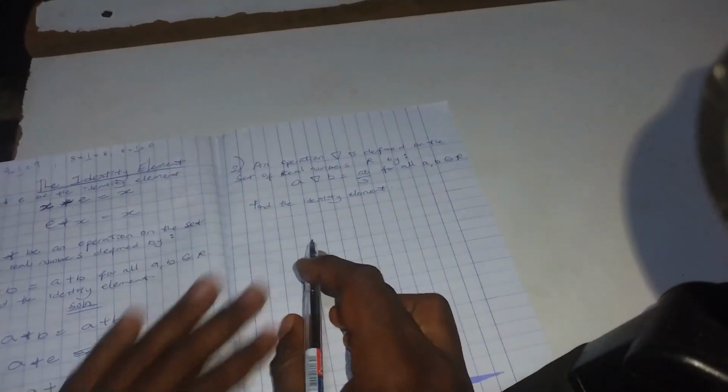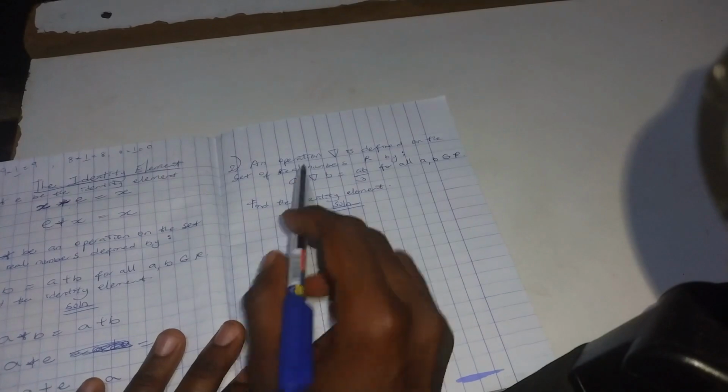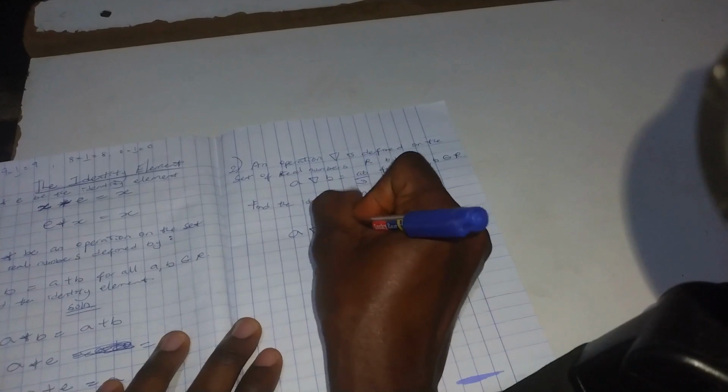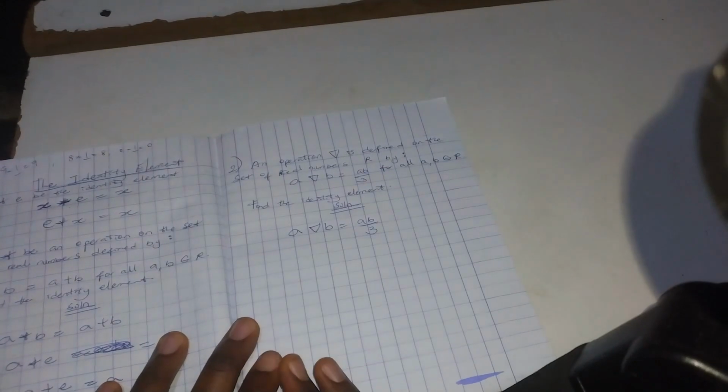So here they want you to find the identity element as well, given a particular binary operation. The binary operation they gave was a triangle b equals ab over 3. So how do we find the identity element?